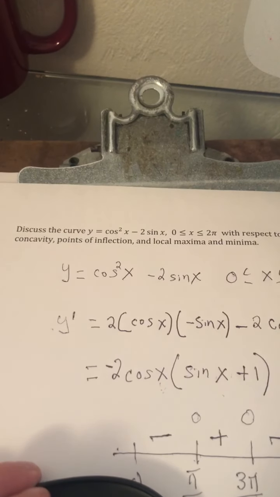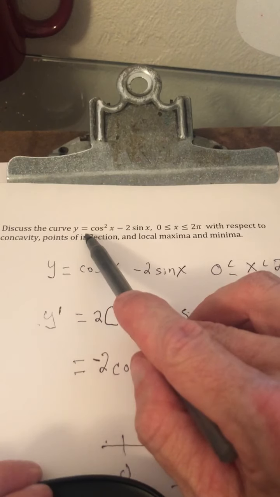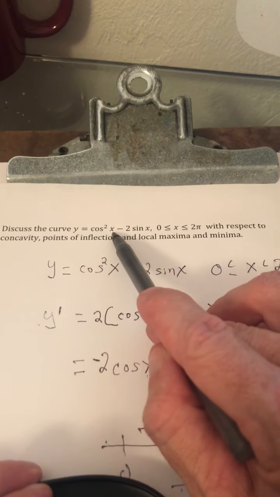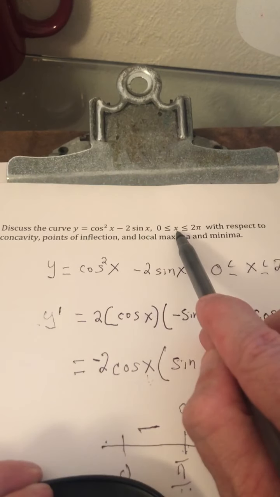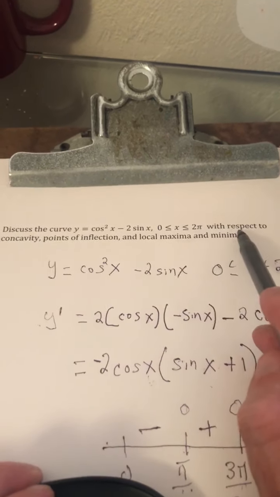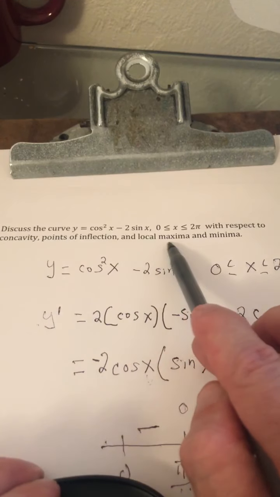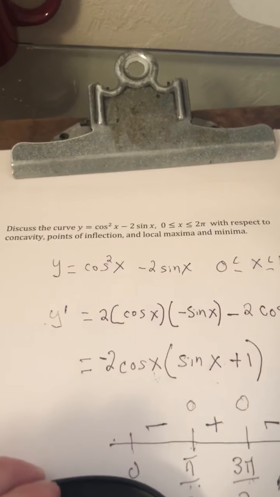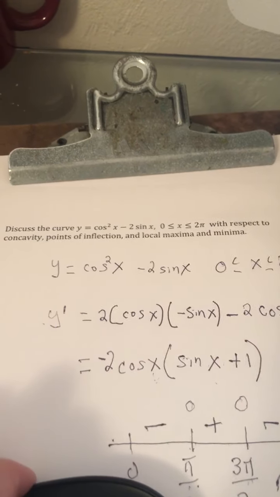We are continuing with the problem where we have the curve y is equal to cosine squared of x minus 2 sine of x, where x is from 0 to 2 pi. We want to find the concavity, points of inflection, local maxima and minima. We already found the local extrema, which comes from the first derivative.